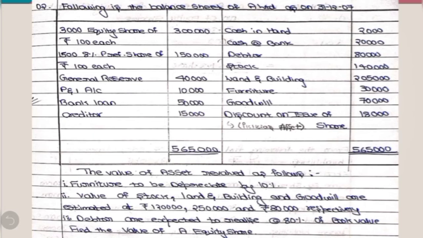Then general reserve, profit and loss account, bank loan, creditors. The values of assets are revealed as follows: furniture to be depreciated by 10%. The values of stock, land and building and goodwill are estimated at 1,20,000, 2,50,000 and 80,000 respectively. Debtors are expected to realize 80% of the book value. Find out the value of A Limited's equity shares.